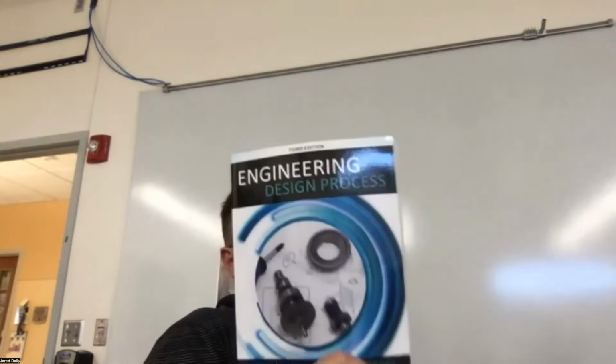The idea here is that for the next few weeks, we're going to go through the different chapters of the book, Engineering Design Process, and apply the different skills in each chapter to an actual project. So while we're learning the skills in the book, we'll be applying them to whatever project you choose.